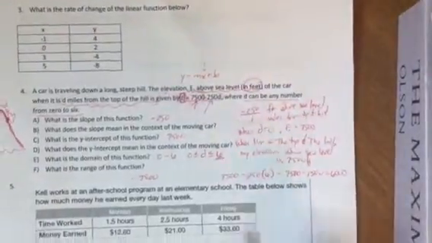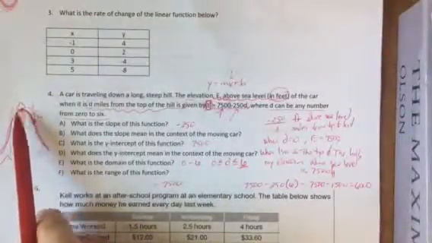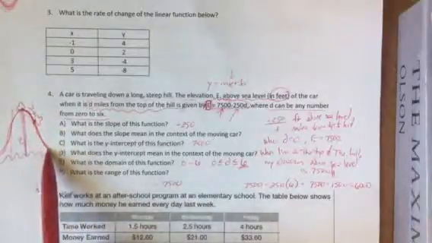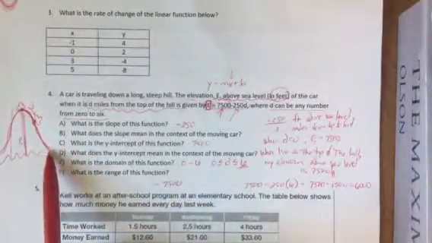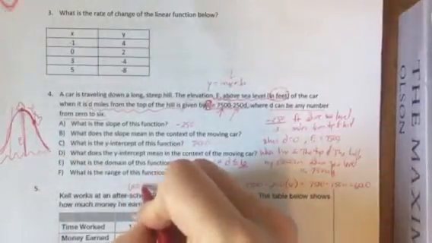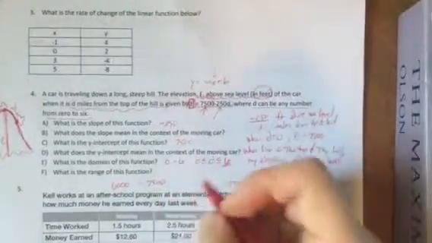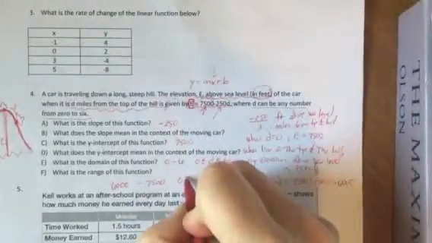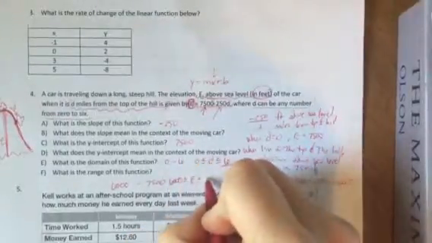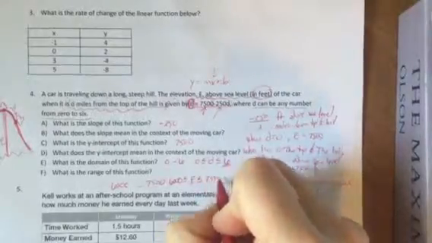So what's happening here is I'm going to start at the top of the hill at 7,500. And then as I go down 6 miles, I'm going to end up 6,000 feet above sea level. And that's as low as I can get. So my range is between 6,000 and 7,500. Again, you can write this as an inequality: 6,000 is less than or equal to E is less than or equal to 7,500.